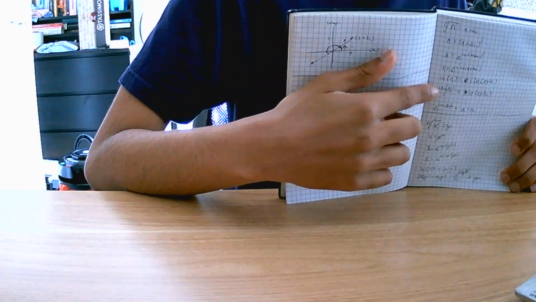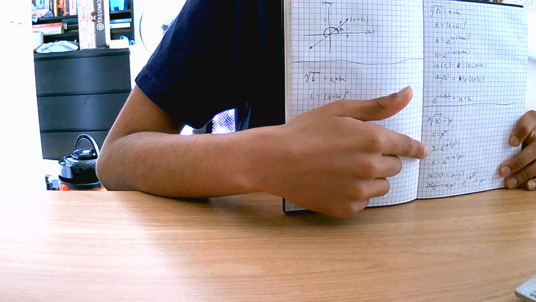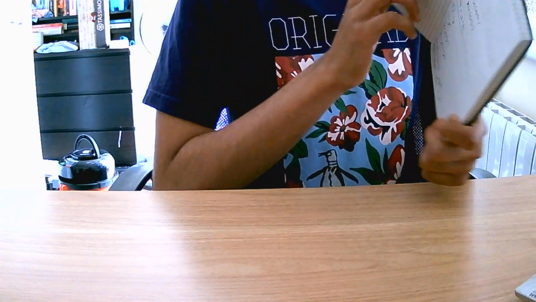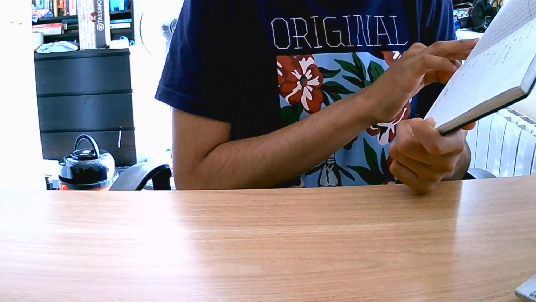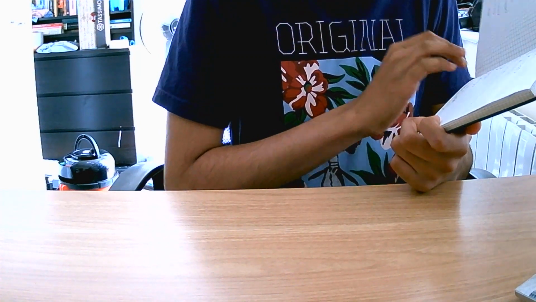Okay, here I worked out a general formula for the nth root of x and showed that the nth root of x is e to the power of the natural log of x divided by n.